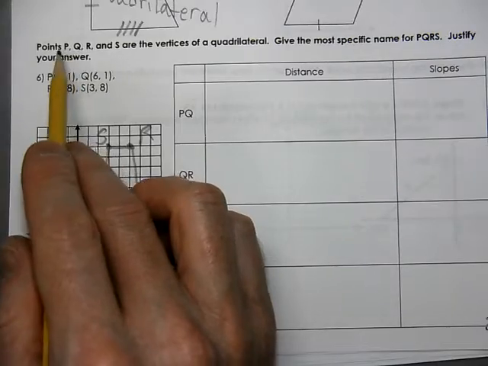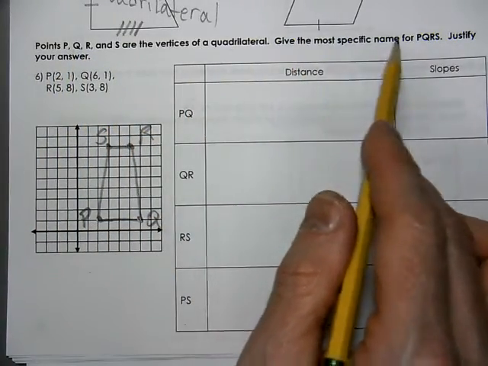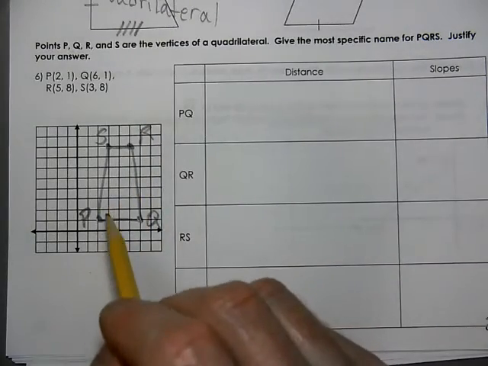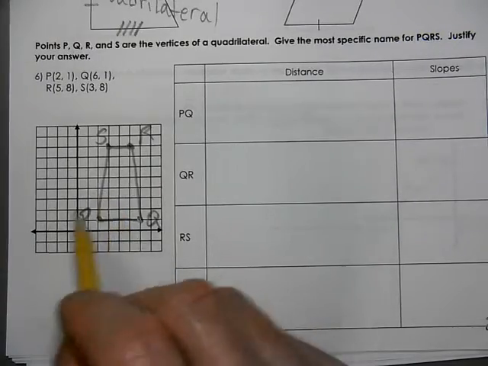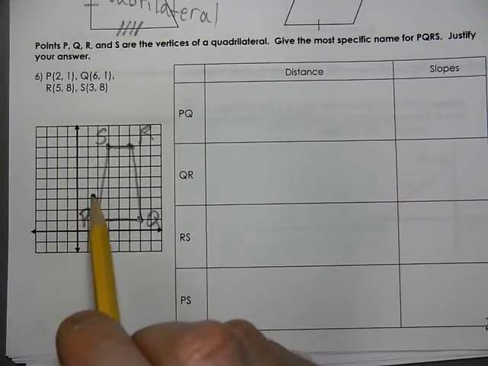So the points P, Q, R, and S are the vertices of a quadrilateral, give the most specific name. So we want to show what needs to be done to identify what shape it is. You should be able to look at it and start to predict what you think it is. Then you need to show the evidence that supports what your thinking is.